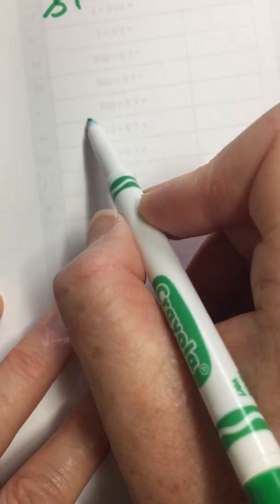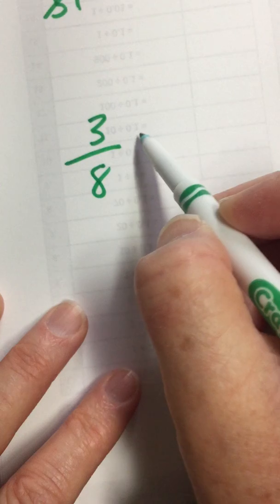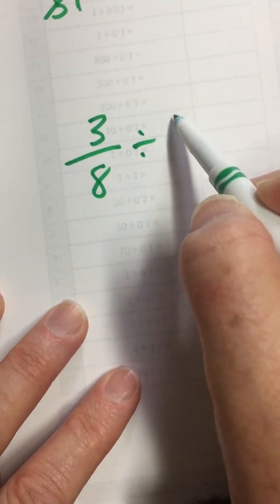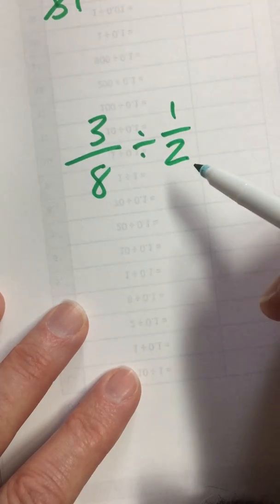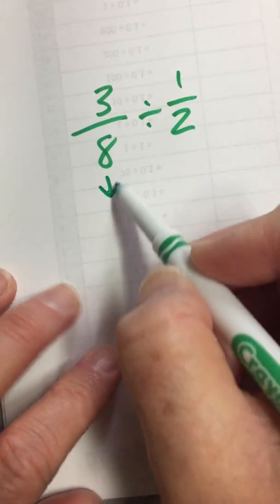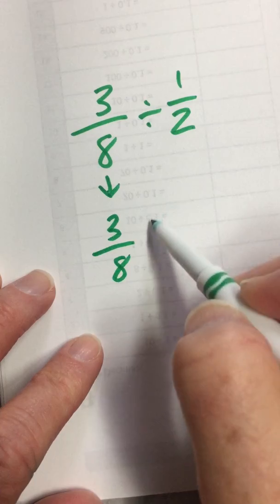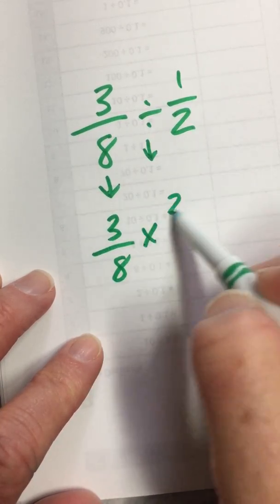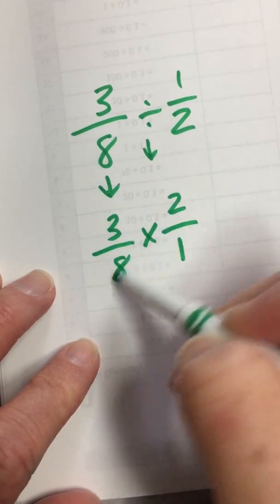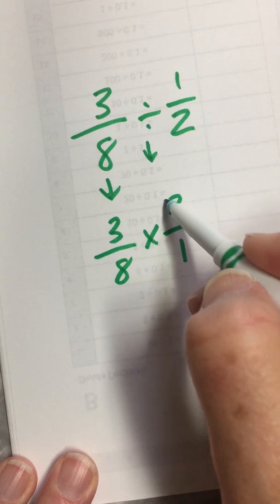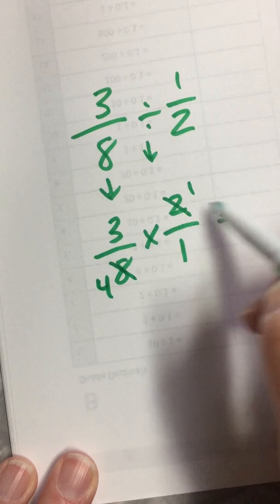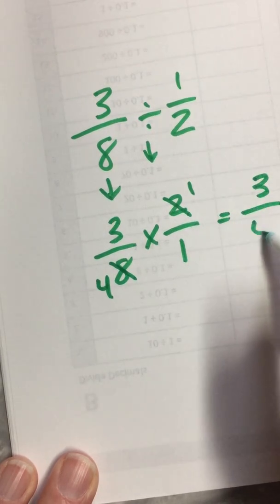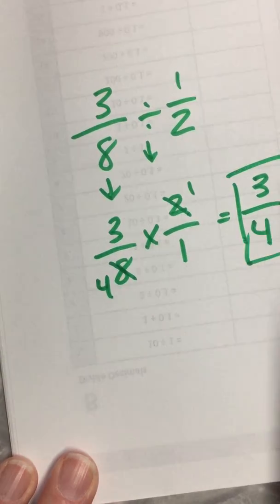Okay, so I'm going to do one more. 3/8 divided by, let's say, 1/2. Okay, so I'm keeping the first fraction the same. I'm multiplying the reciprocal. I'm seeing here that I can cross cancel. Okay, so 2 goes into 2 once, 2 goes into 8 4 times. When I multiply across, I get 3/4, and that is my answer.